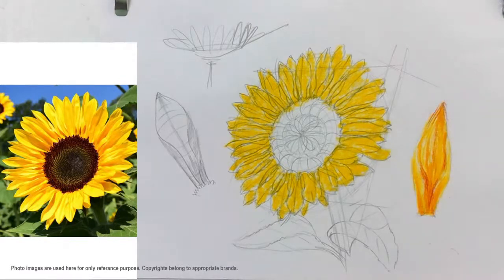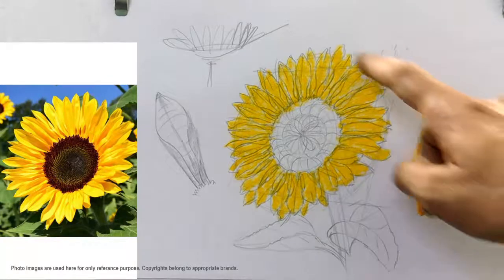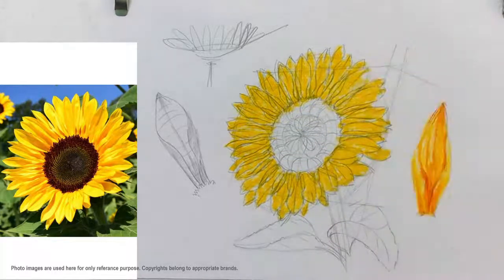So yes, in the same way we just follow these things into these petals, and we'll make it clear how we can apply that.